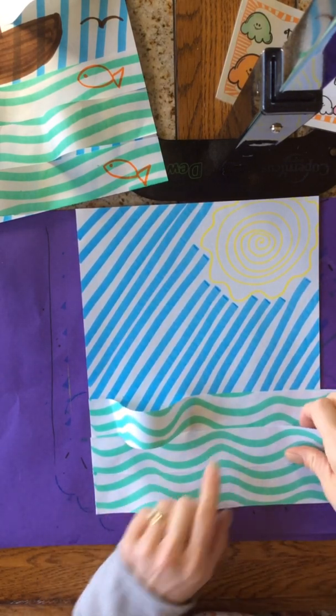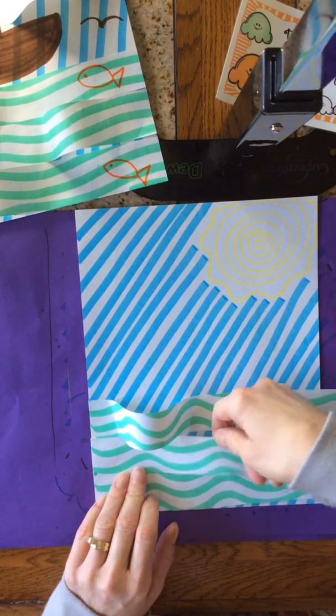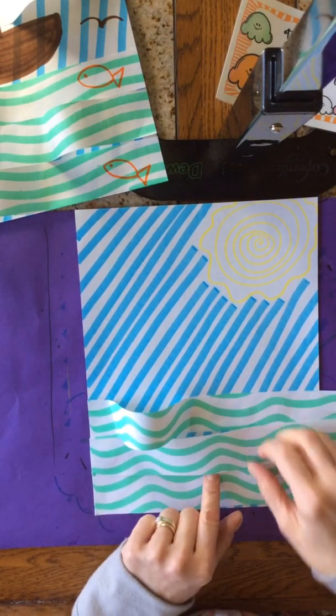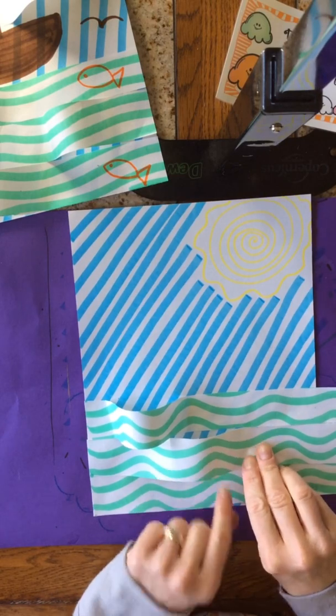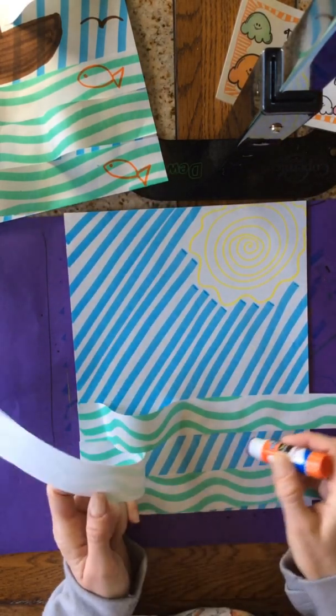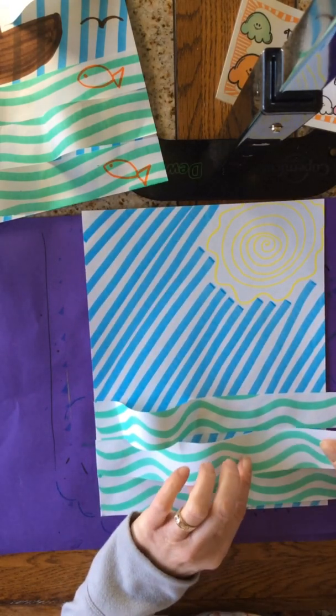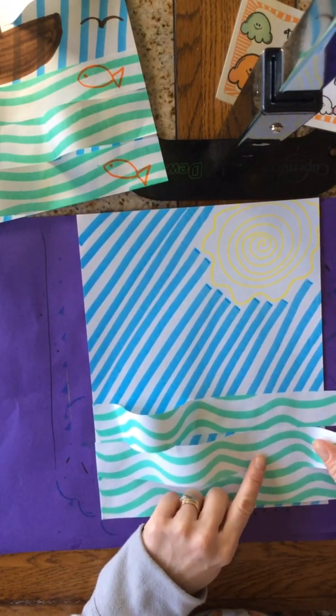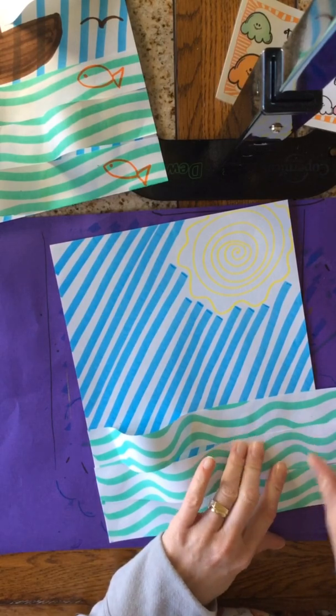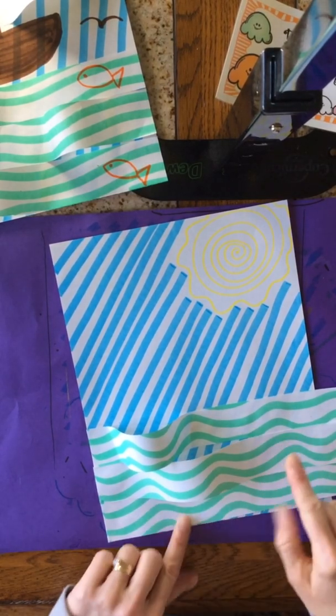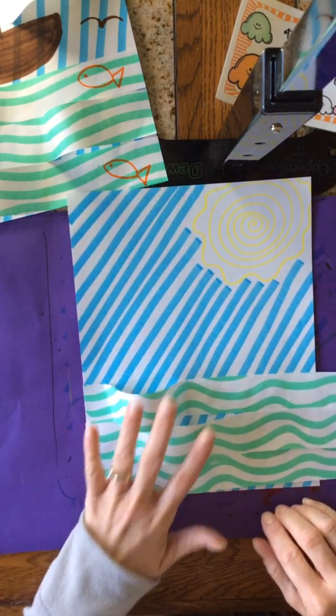Now next, I want to pop my paper up a little further down, like this. So I will go a little bit further down, pop my paper up, and glue. Okay, so now it's 3D. It's sticking up off my paper.